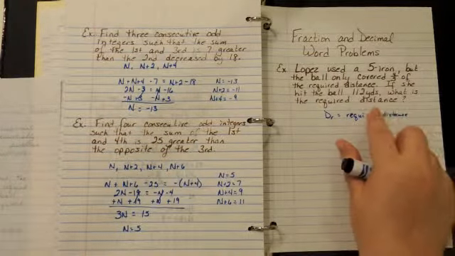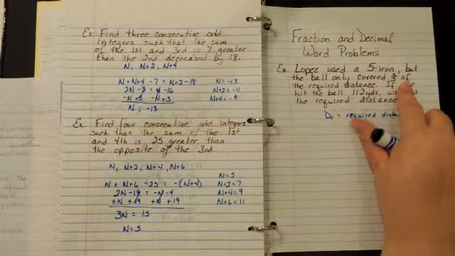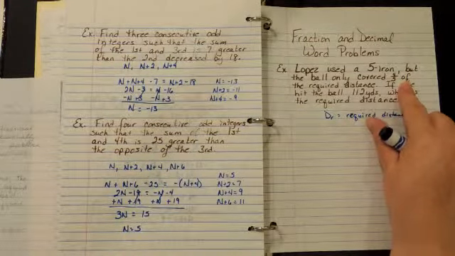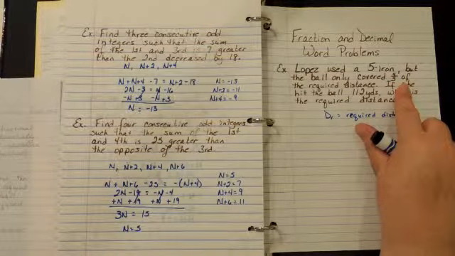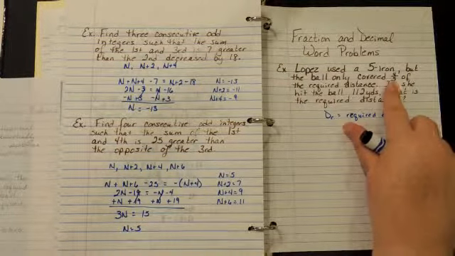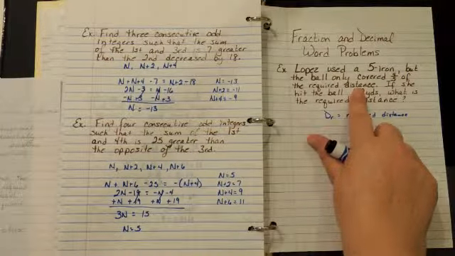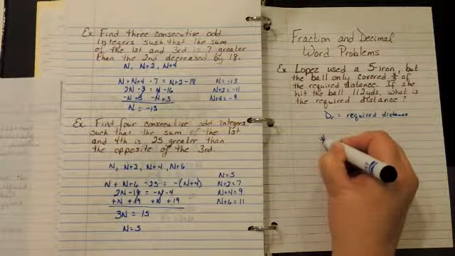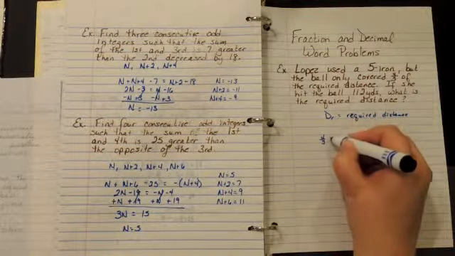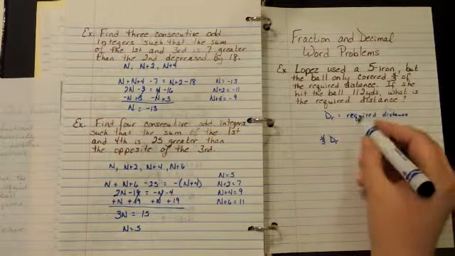Okay, notice that it says 4/5 of. Just like percentages, of means we're going to multiply, 4/5 of also means we're going to multiply. So 4/5 of the required distance equaled 112 yards.